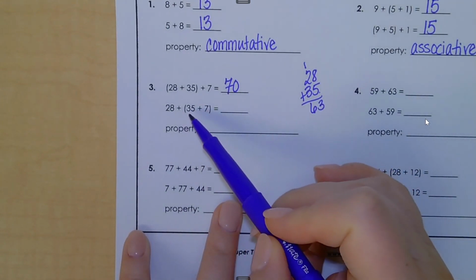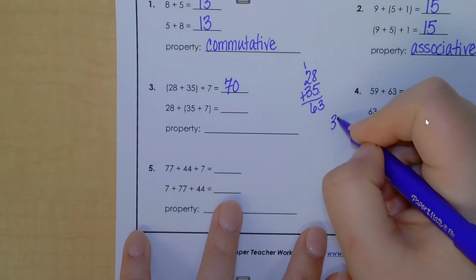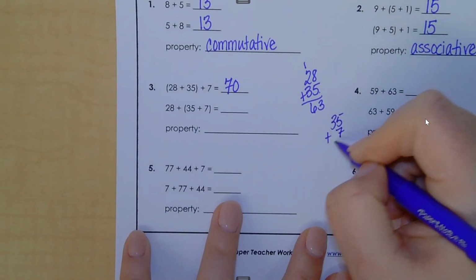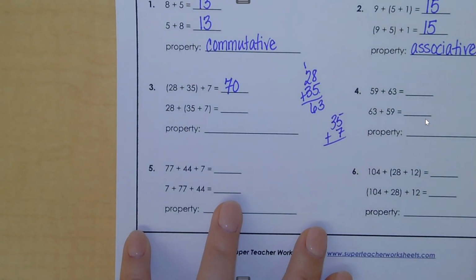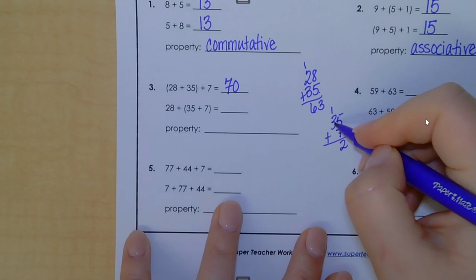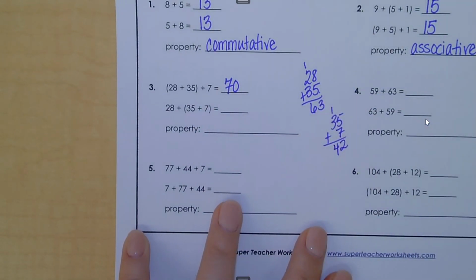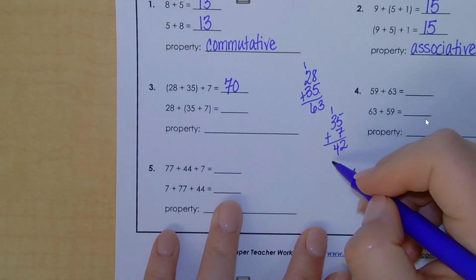Now let's look at the parentheses here. 35 plus 7. Okay, well, I'm going to make some notes. I know 5 plus 7 equals, hopefully you said 12. And 1 plus 3 is 4. So this equals 42. But I'm not done yet because I need to add 28 onto my 42.